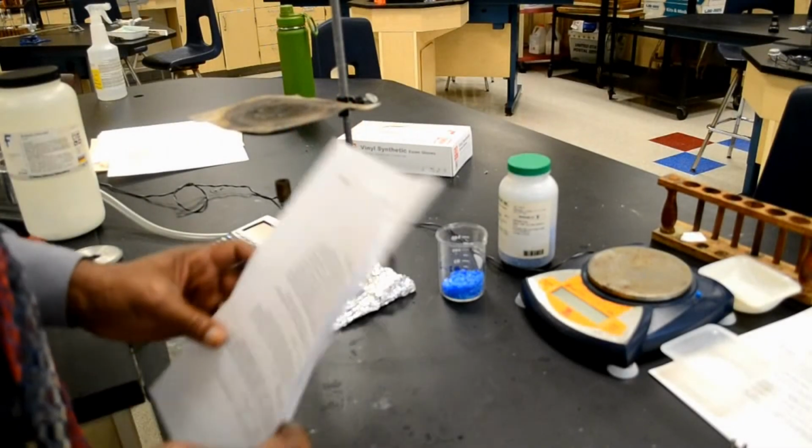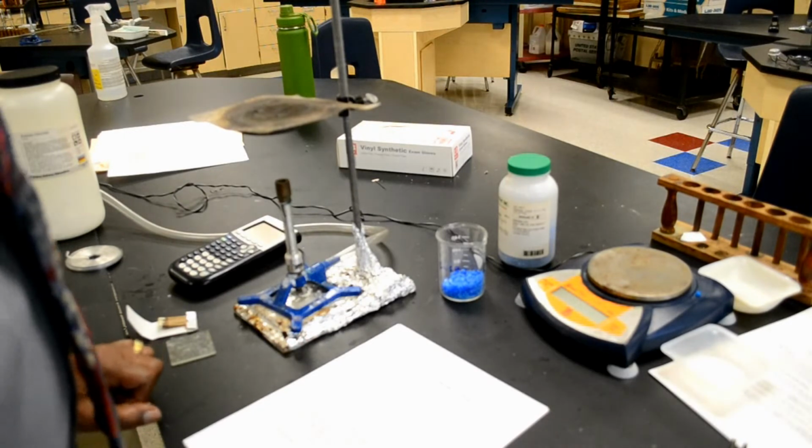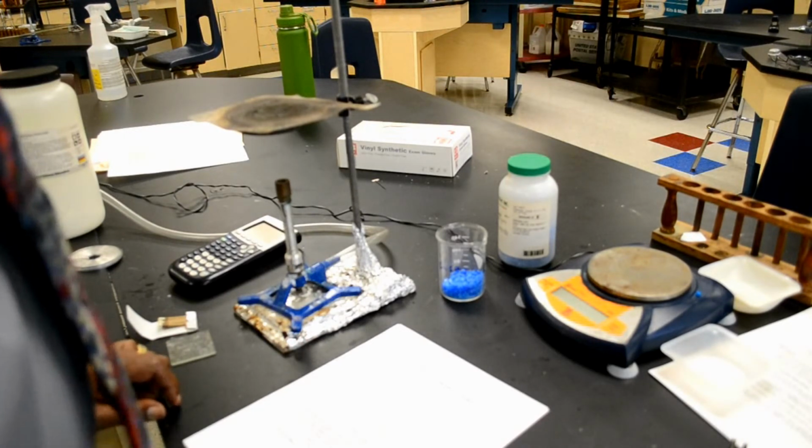Hi, I'm Mr. B. During this lab activity, I will explain how to determine the percent of water and the number of moles of water in a hydrated compound. So today we're going to do lab number 5. It's called percent composition of a hydrate. First, a little background information.